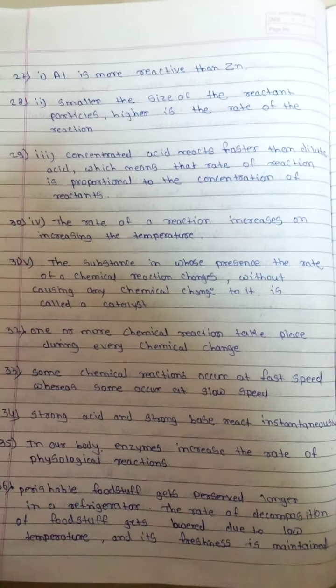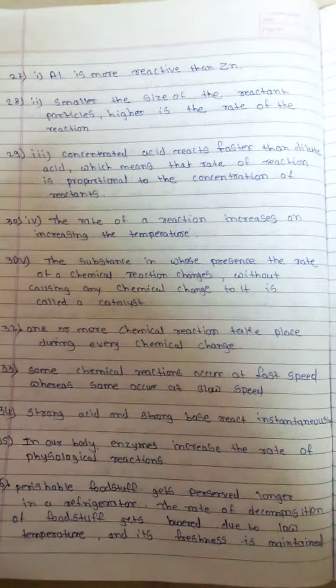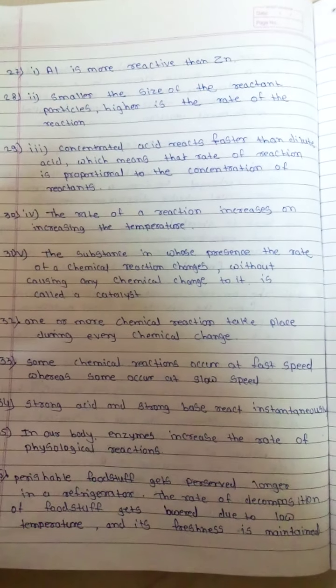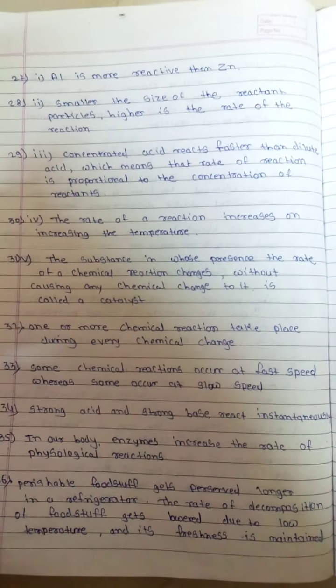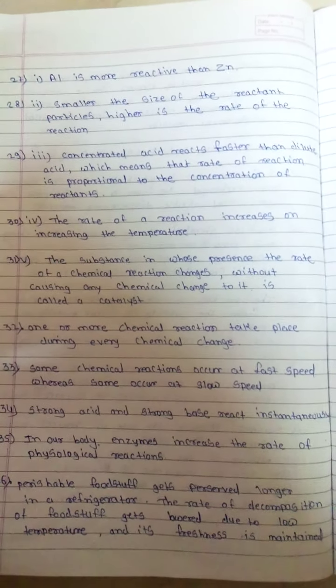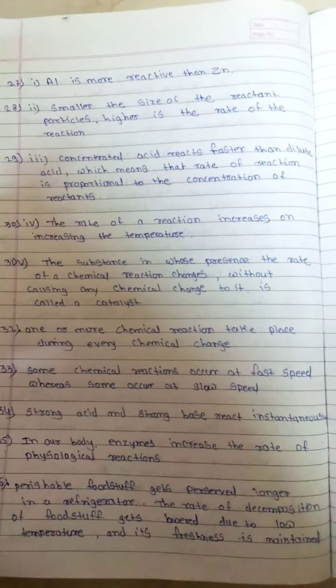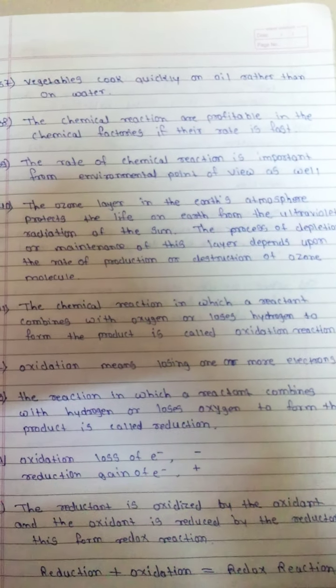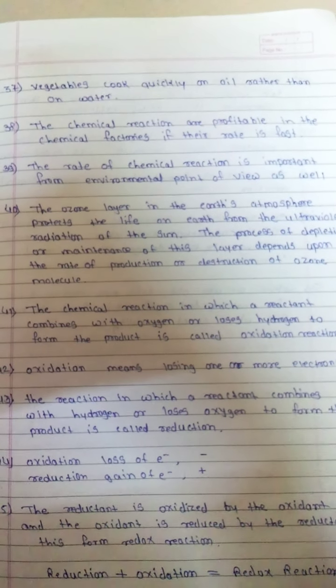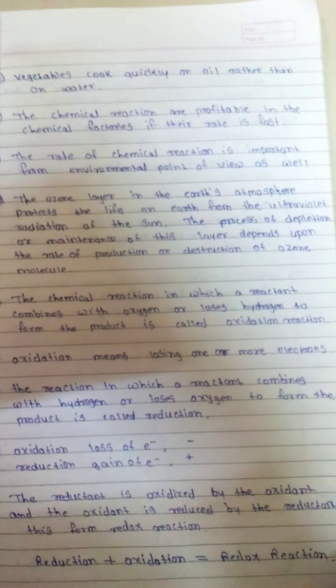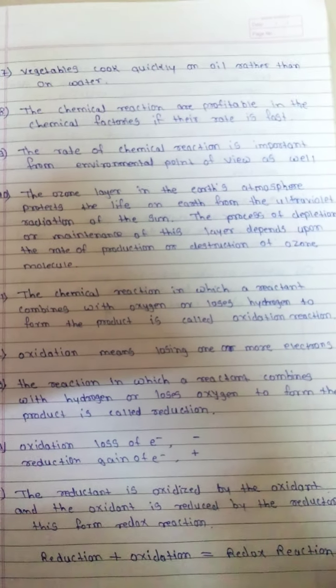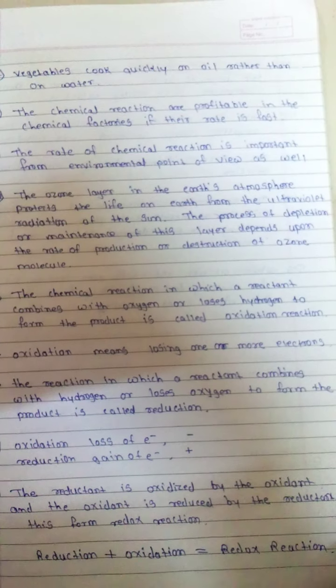Some chemical reactions occur at fast speed, whereas some occur at slow speed. A strong acid and a strong base react instantaneously. In our body, enzymes increase the rate of physiological reactions. Vegetables cook quickly in oil rather than in water. Chemical reactions are profitable in chemical factories if the rate is fast. The rate of chemical reaction is important from environmental points of view as well.